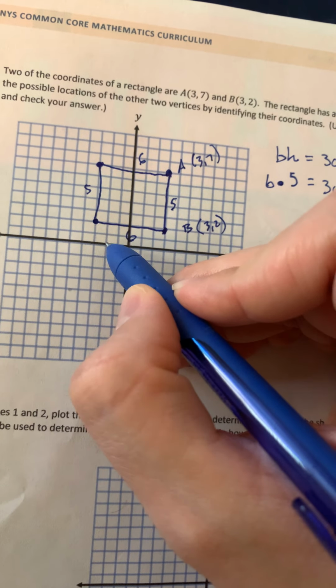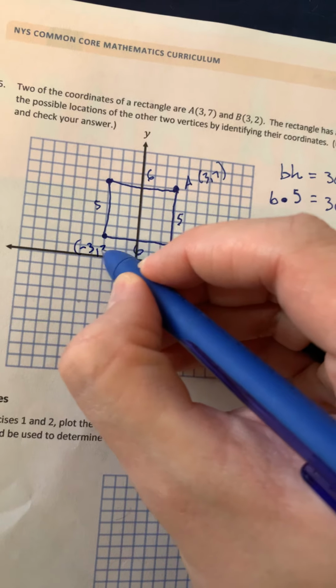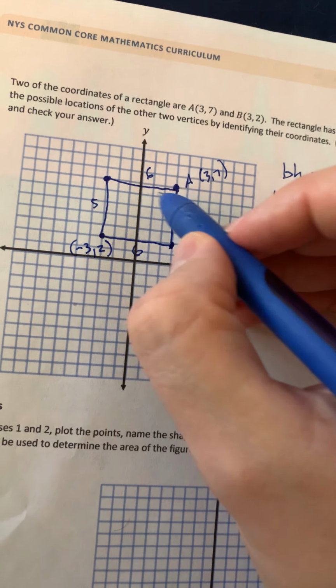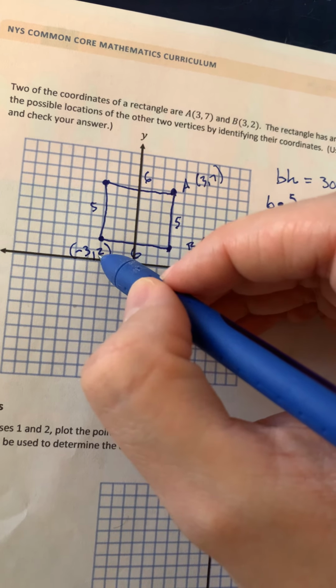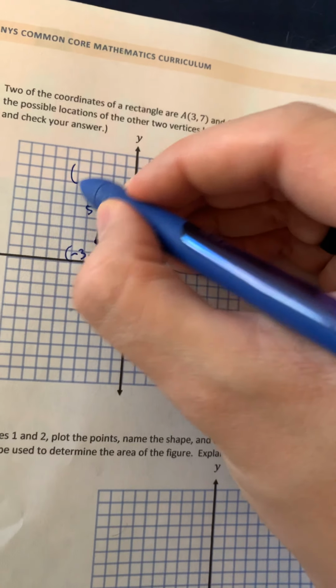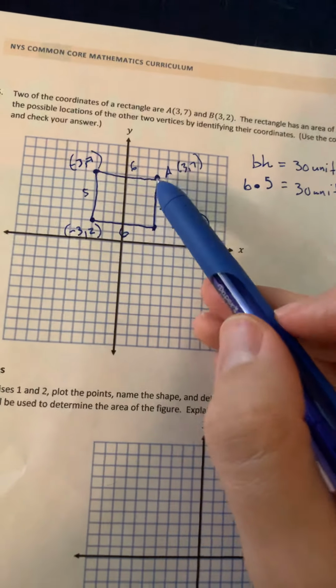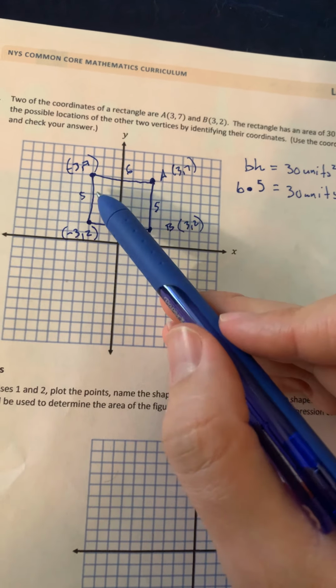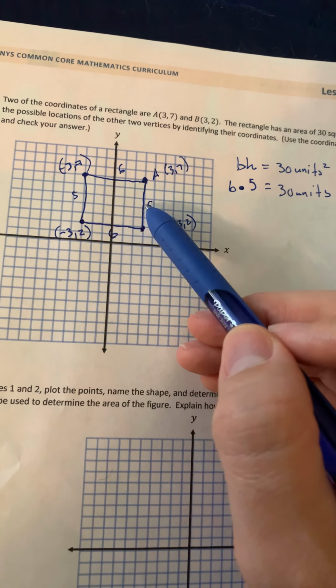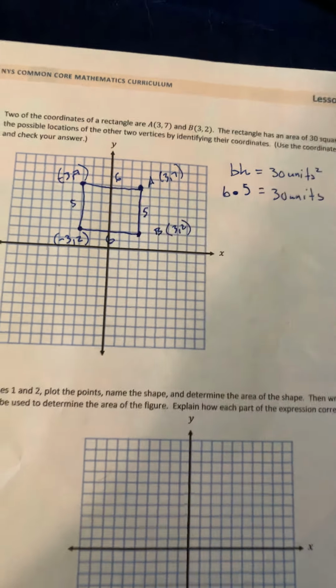So it's 1, 2, 3, 1, 2. So this is -3, +2, and this one is 1, 2, 3, -3, 1, 2, 3, 4, 5, 6, 7. Remember that we did these a few months ago, and we call these reflections. So this side is reflected to this side. This base is reflected to this base. This height is reflected. So it's like a mirror.